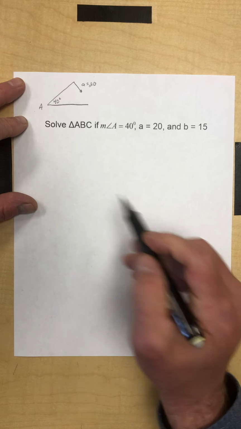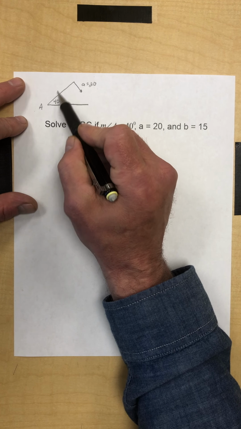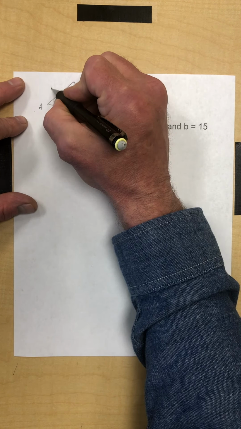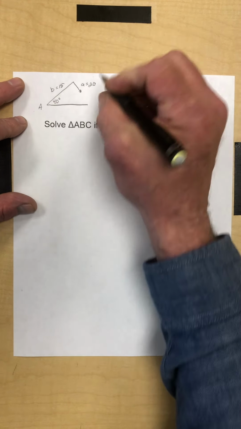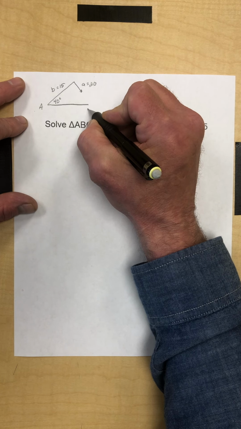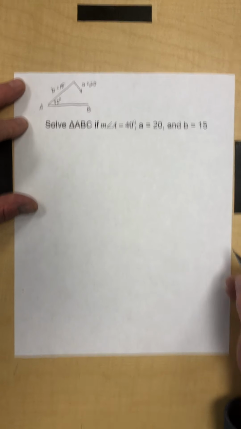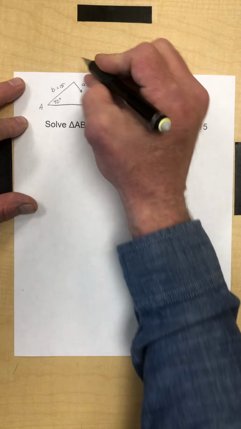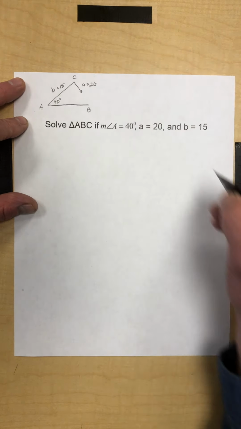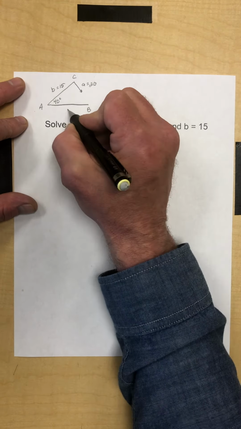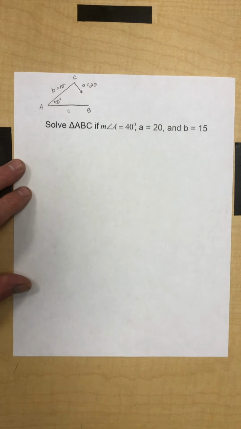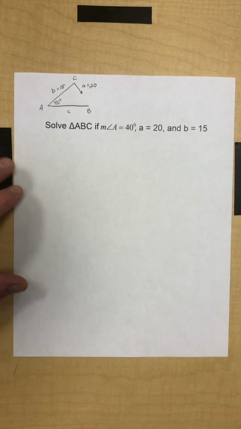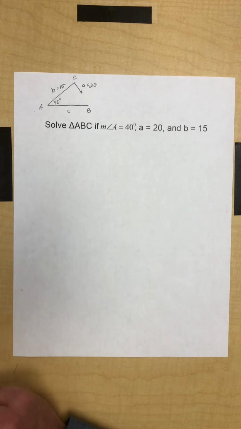I have little b. Remember, we have to have side-angle, so little b has to be right here, and that's 15. If we have a triangle, point B will be down here, opposite little b. So, odd man out, that puts C there, so little c is down here. We'll see what happens. I'm going to be referencing that sheet in the notes that I talked about in the previous video.